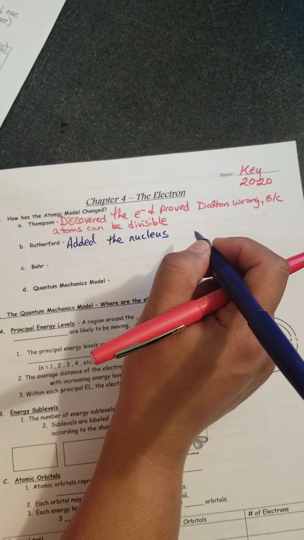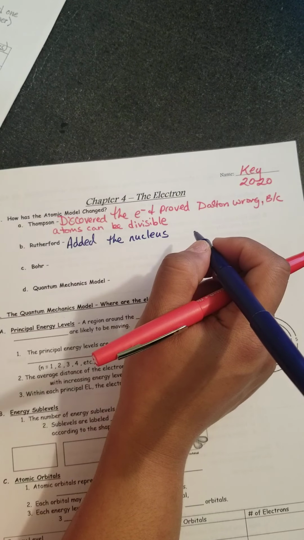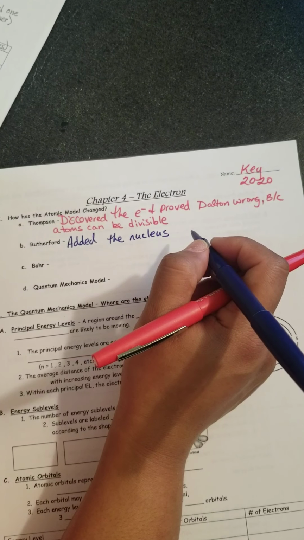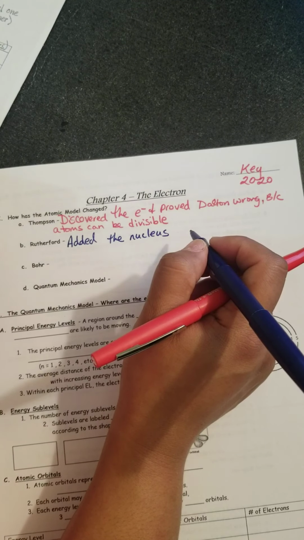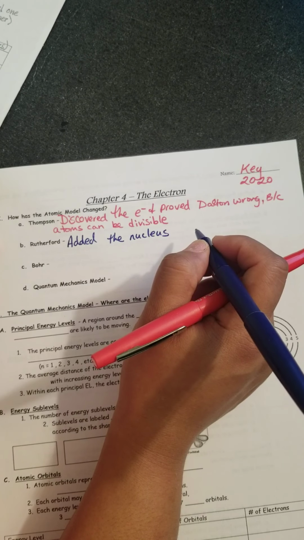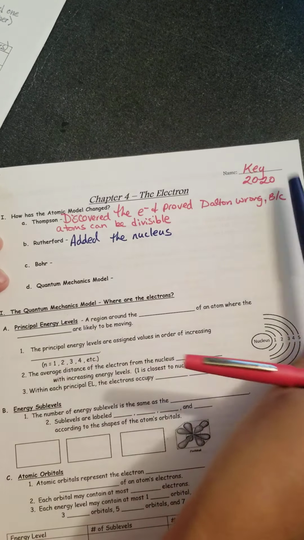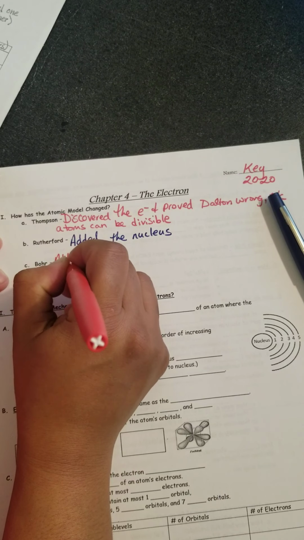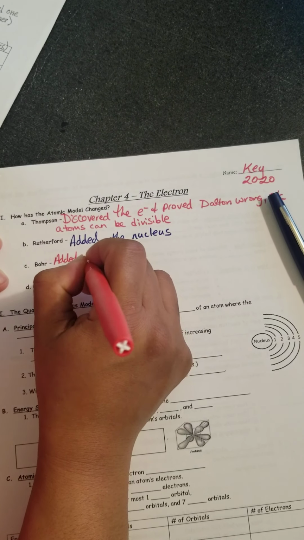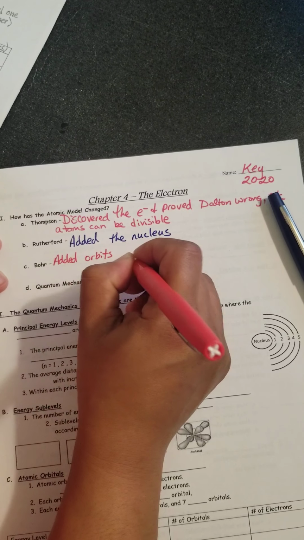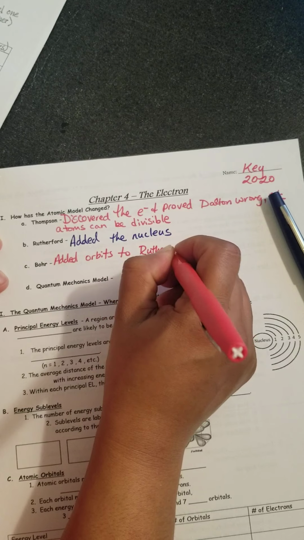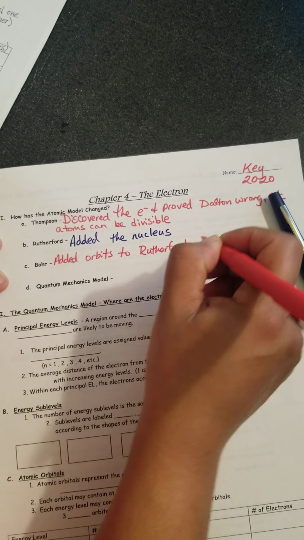He found this and figured out that the nucleus was a hard center inside of that atom. And then after that, we ended up with our Bohr model, and he took it up another notch and he added orbits to Rutherford model.